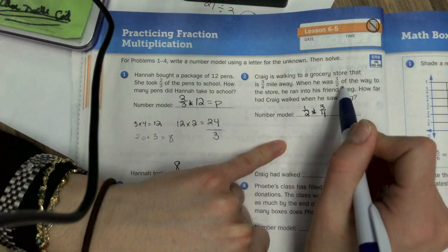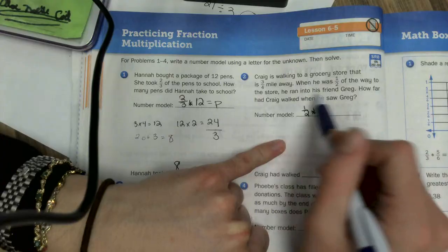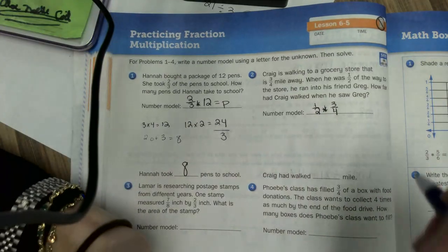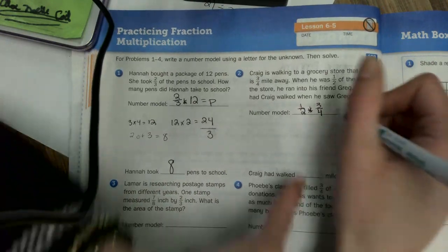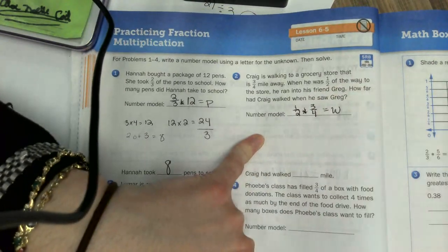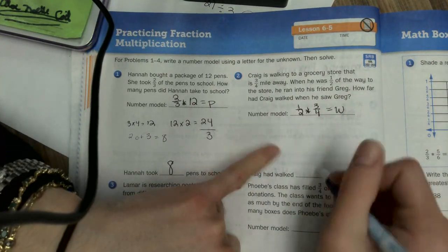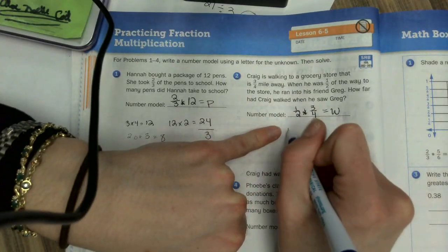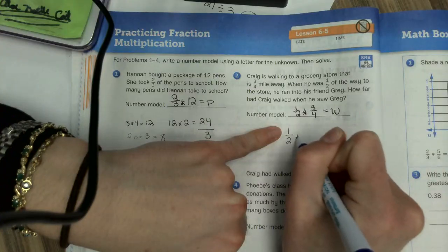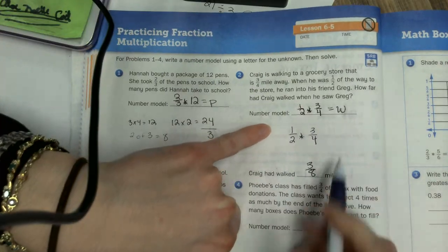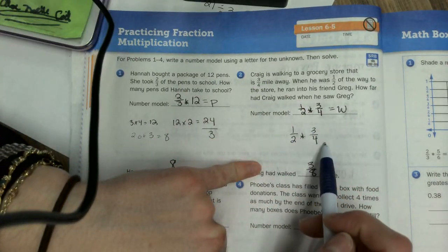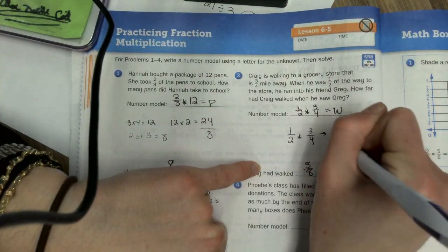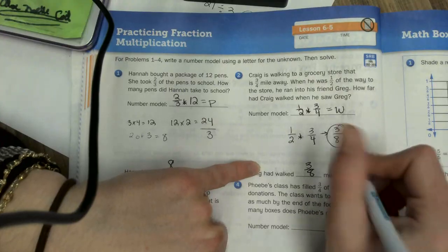He was 1/2 of the way to the store. That's 1/2 of 3/4 miles. So that is why we did it that way. And then proceed. What were you saying for your answer? 3/8. Because again, very simple. How do we multiply fractions that look like this? We just multiply them across. So 1 times 3 is 3. 2 times 4 is 8. 3/8.